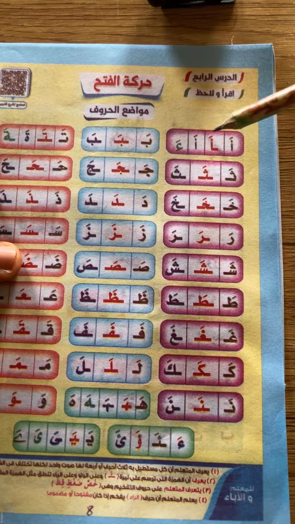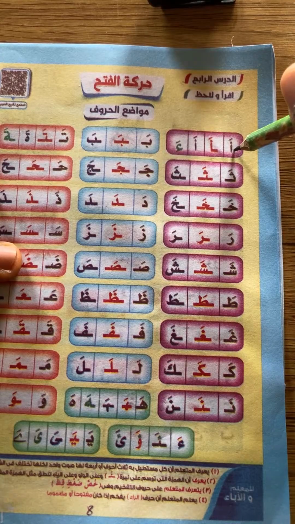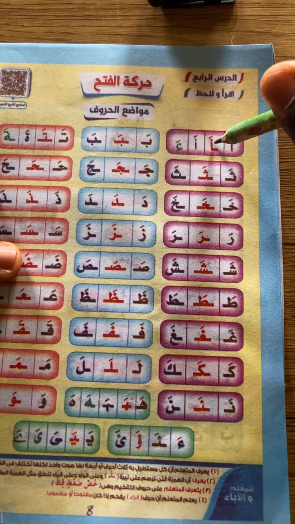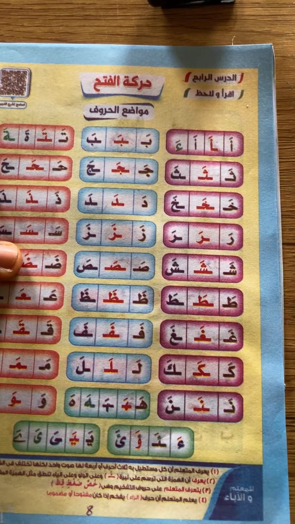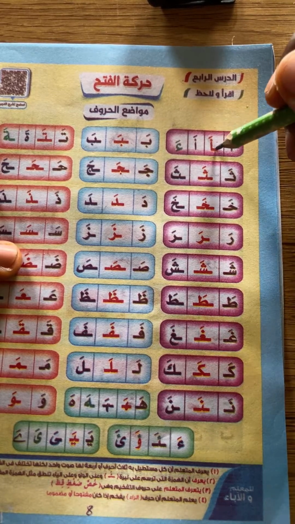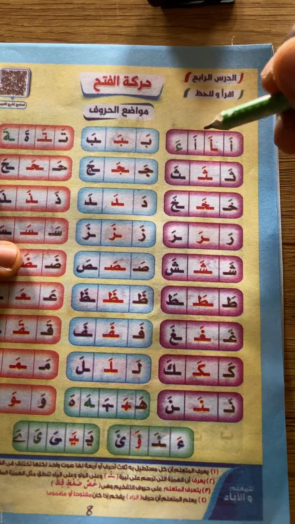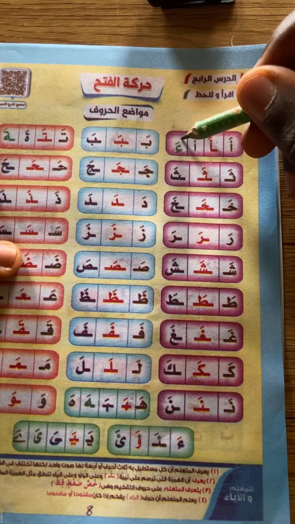Alifun all has fatha. Now what we do here is that this is alifun when the alphabet is in the beginning. Then this alifun is when the alphabet is at the center of the sentence. Like now, alif is at the center of the sentence. This is the center alifun. Then this is the center alifun also, and this is the end alifun.